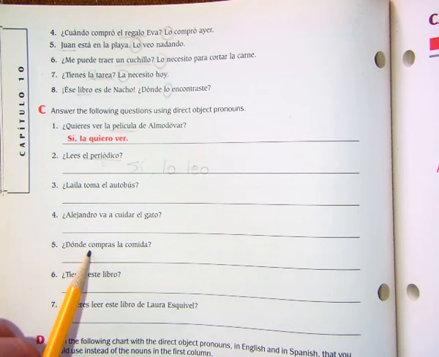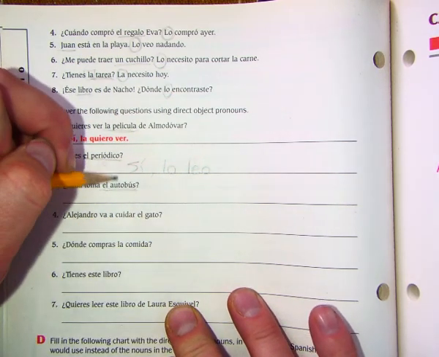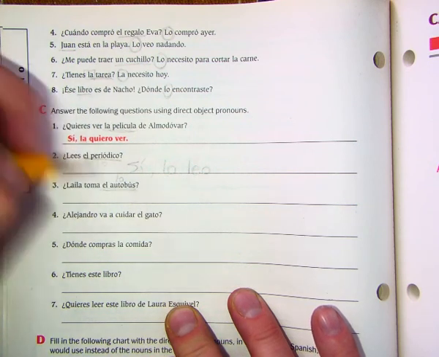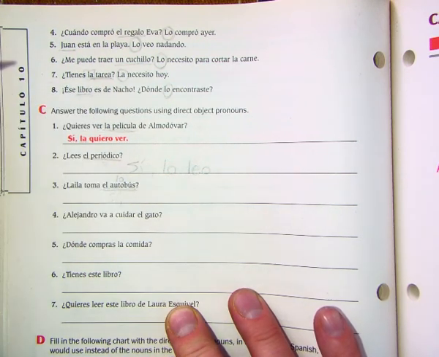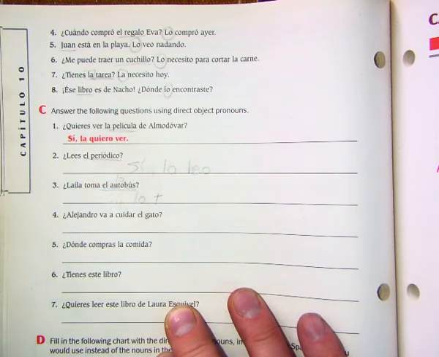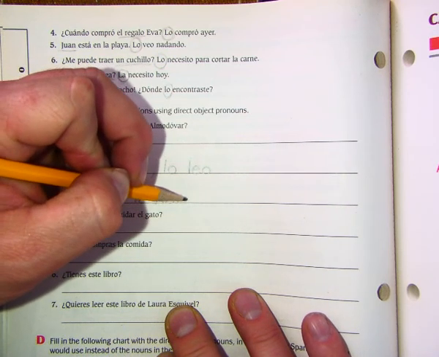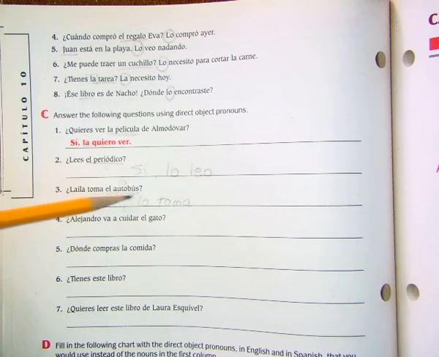Does she take the bus? So you're going to say, yes, she what? She takes it. What is it? El autobús. So what's our direct object pronoun going to be? Lo, because it's masculine. And so you'd write sí, what? Lo. What's the verb? Toma. Lo toma. Lo means it. And what is it? That's what we're talking about, it is replacing the actual object.